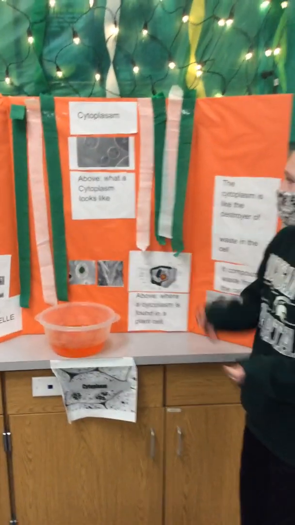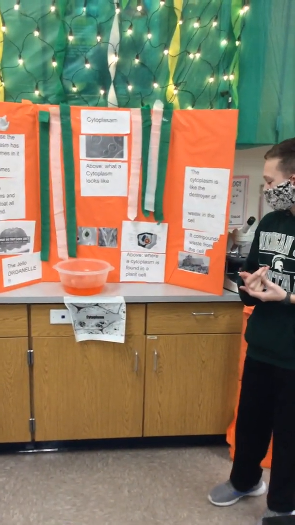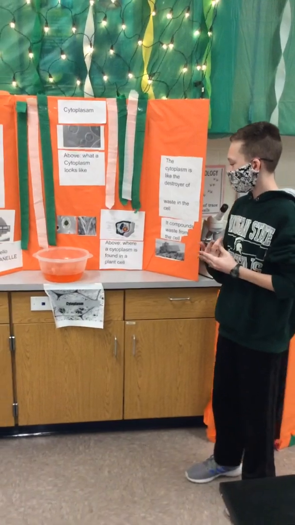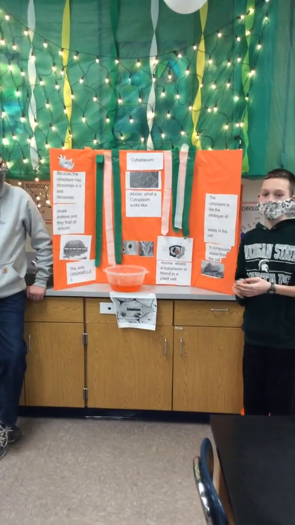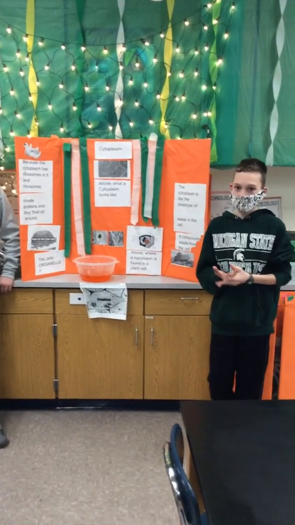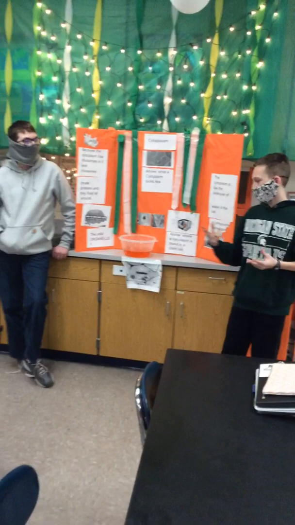Above, you can see what the cytoplasm looks like close up, and down here you can see where the cytoplasm is found in a plant cell. When you look on the diagram, you can't really see it. It looks invisible to you, like they're pointing at nothing. That's because the cytoplasm is all around, and it looks kind of invisible.